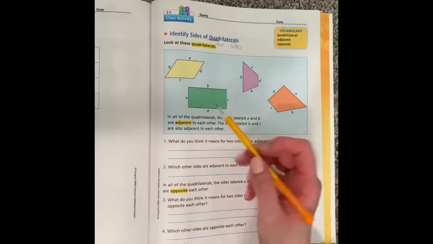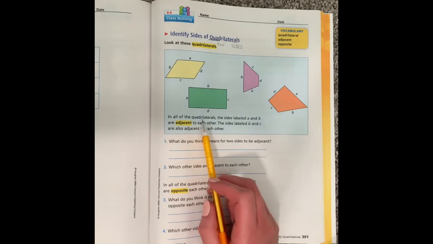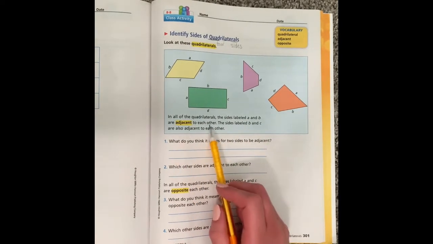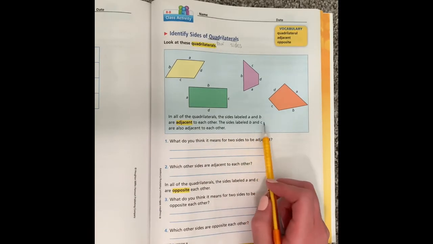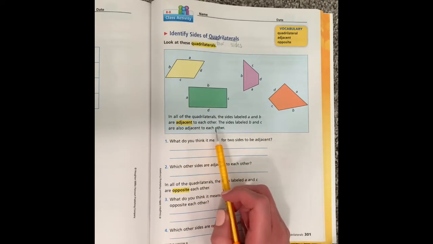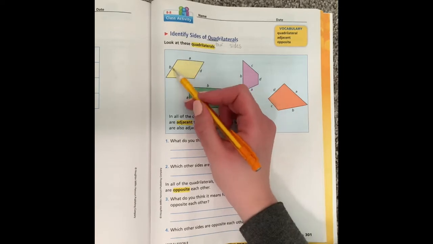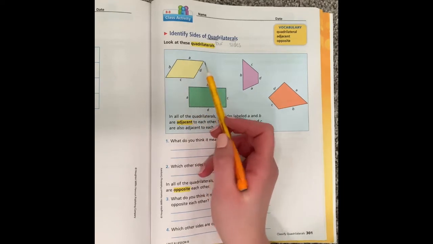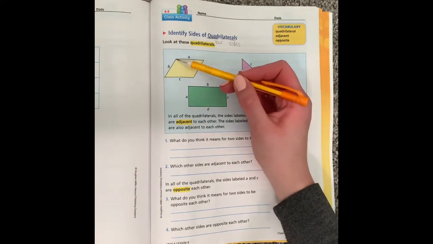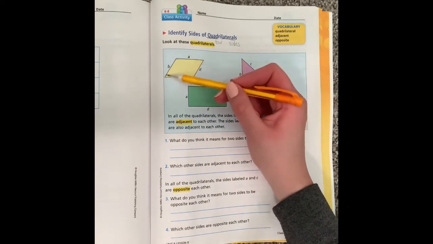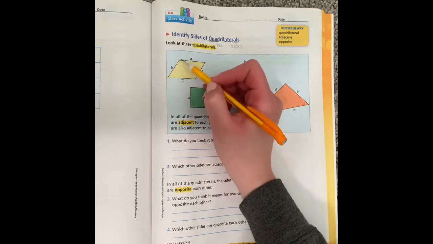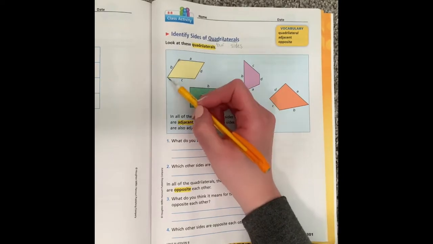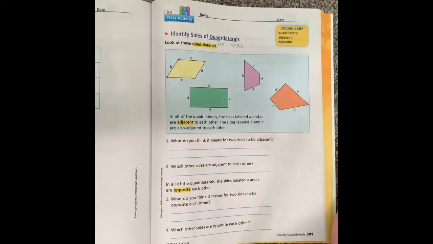Okay, so now if we look down here, it says, in all of the quadrilaterals, the sides labeled A and B are adjacent to each other. The sides labeled B and C are also adjacent to each other. So if we look at A and B, and then we look at B and C, we can see that these are next to each other, and they're meeting at a point. So A and B, they're next to each other because they're meeting at this point. And same thing with B and C, they're meeting at this point right here.